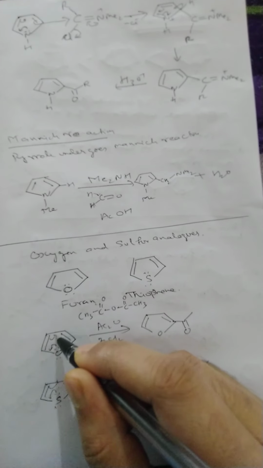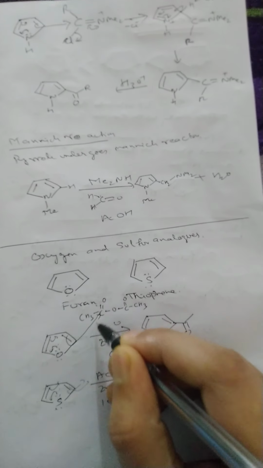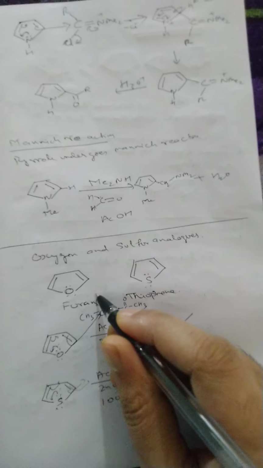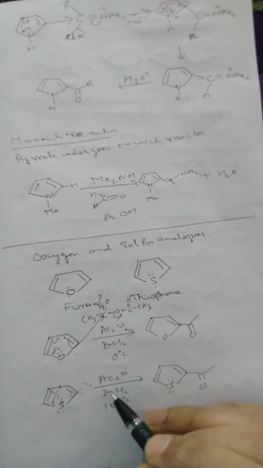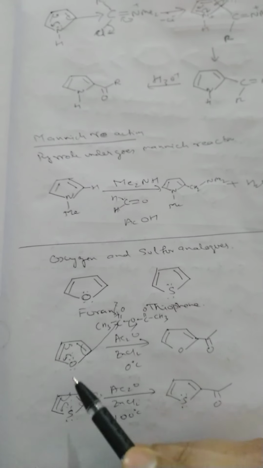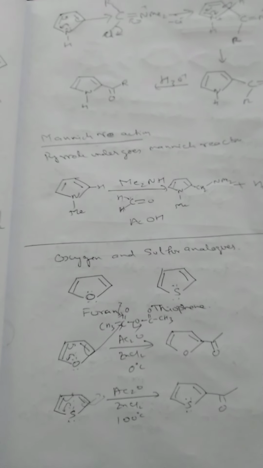Let me write the mechanism for you. This comes here, this comes here, this will go attack here, then this comes up, this goes down, and this one leaves. Okay, so when you do it with sulfur, it is happening at 100 degrees Celsius. That means this thiophene is much less reactive than furan, and therefore thiophene is more aromatic than furan because it is more stable, it is less reactive.